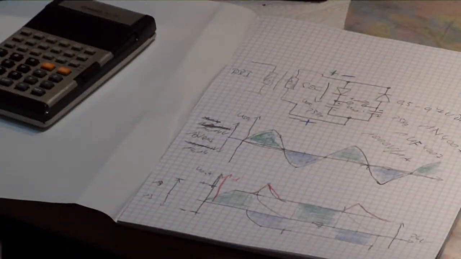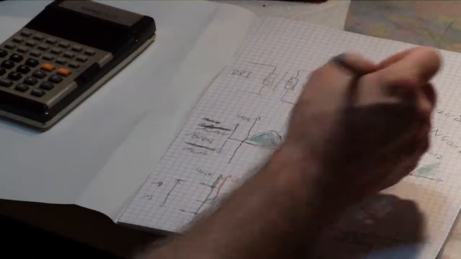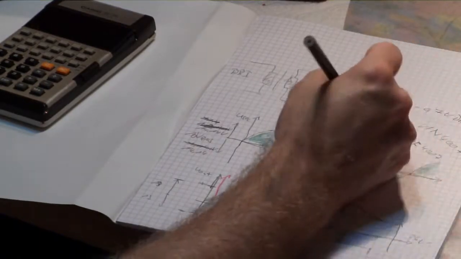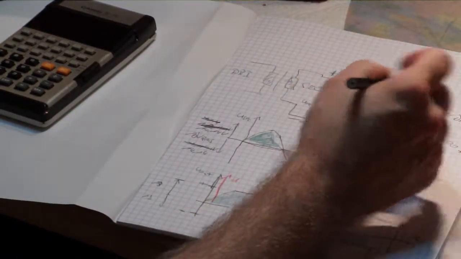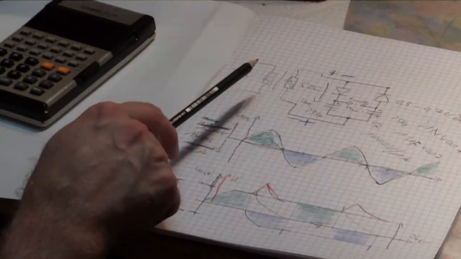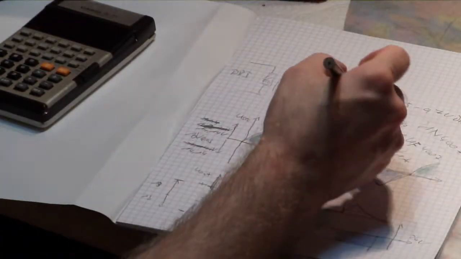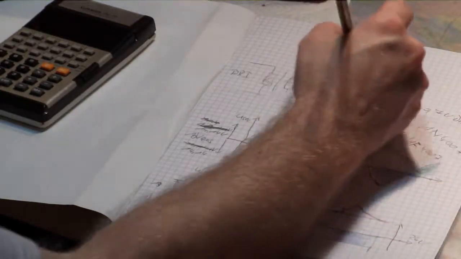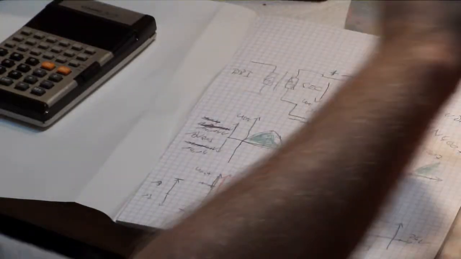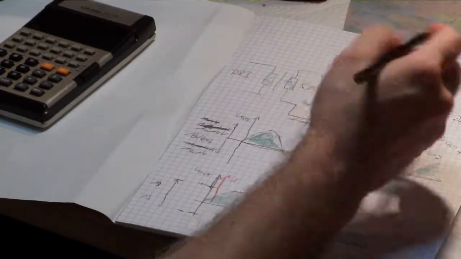From my practical operations or tests, I end up with something about 47 microfarads for the caps here to prevent the diodes from breaking down, and I add a little resistance here in series, this one here, and I add a capacitor between here and here.